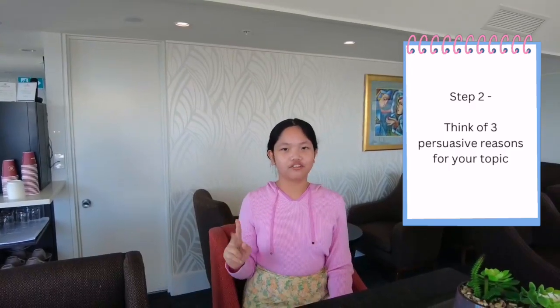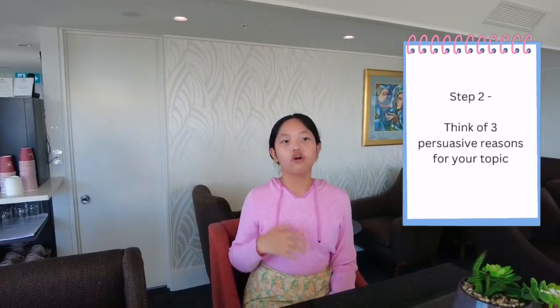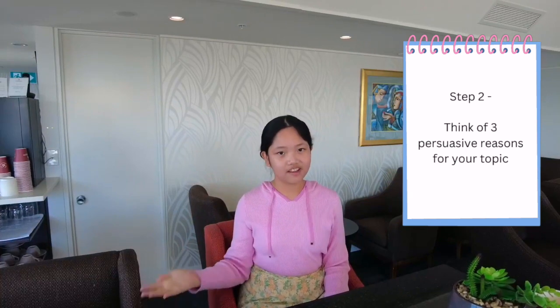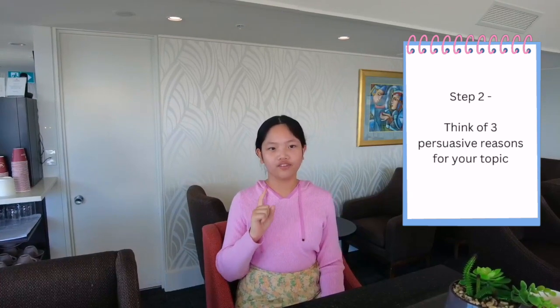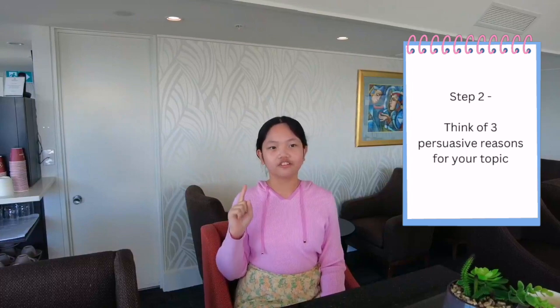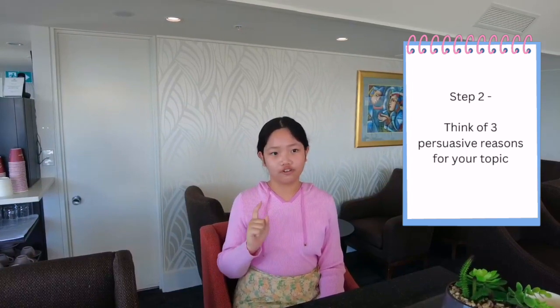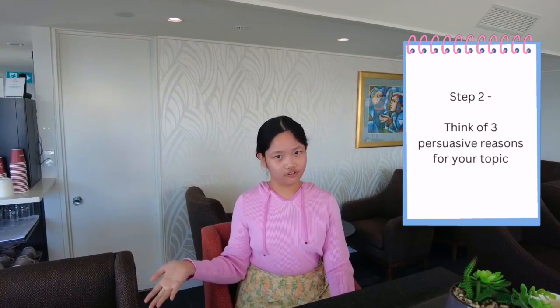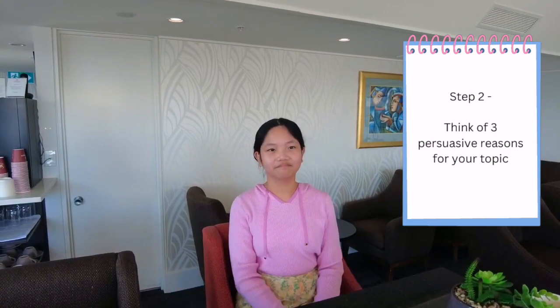Step 2 is to think of 3 persuasive reasons for your topic. It's very important because the 3 reasons make up the whole speech, and they can also show the audience how they would benefit from a certain task, so that it can intrigue them into following your topic. It gives them a reason for following your topic so that it can benefit them.